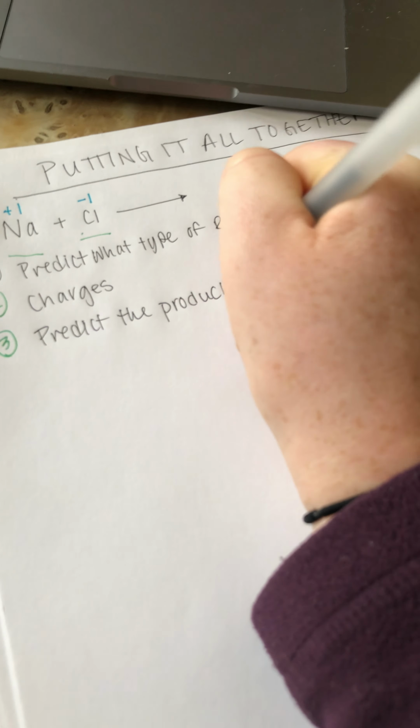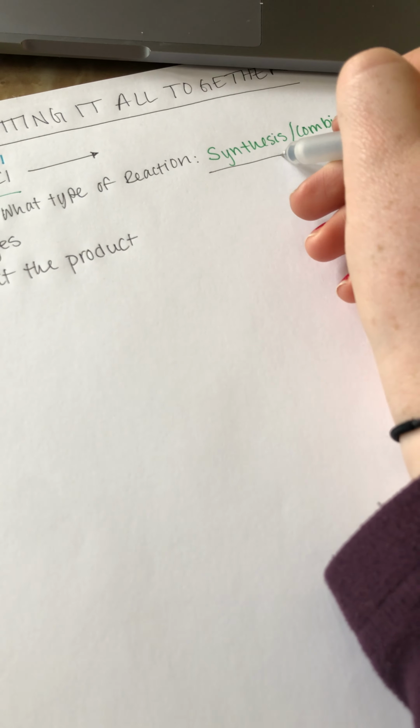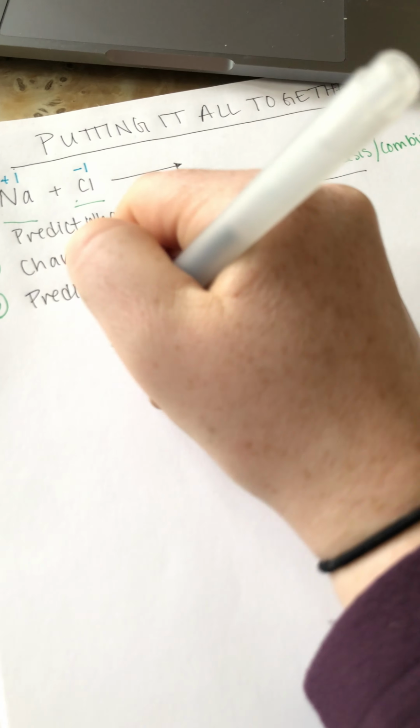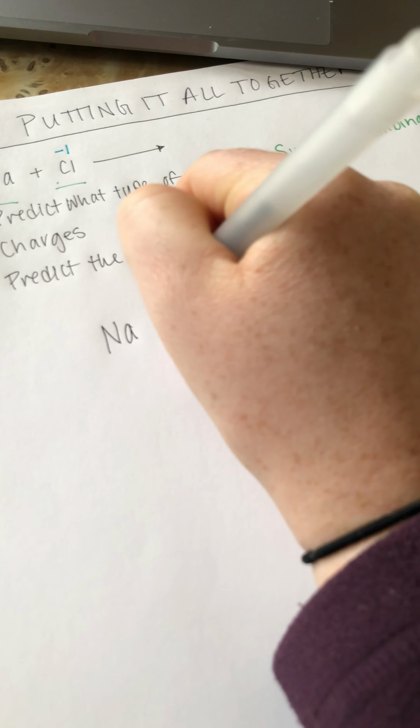Now for step 3, we are going to predict the products. So we know that because it's a synthesis reaction, these are going to combine, right? So we're going to get a product of NaCl.